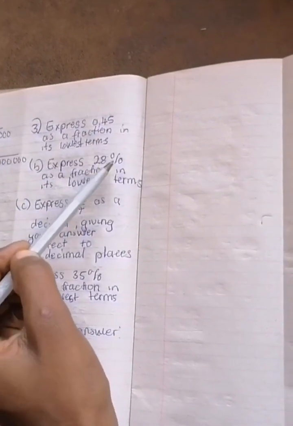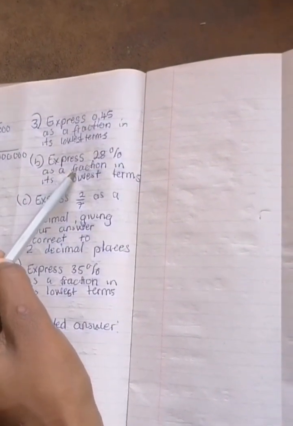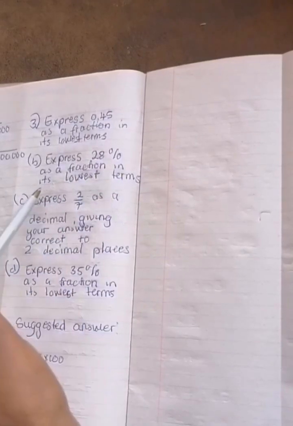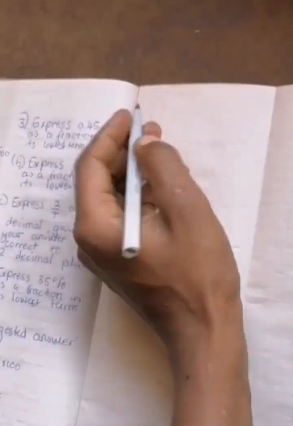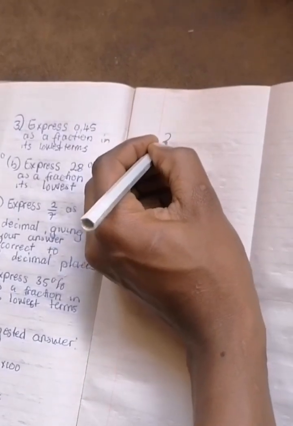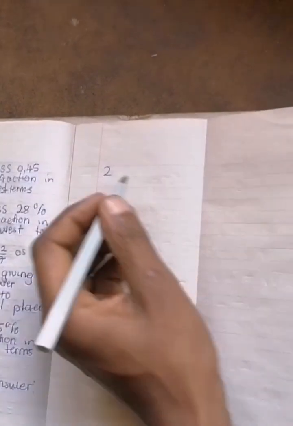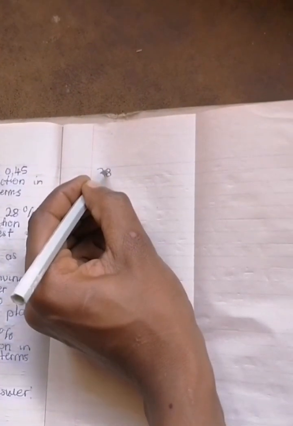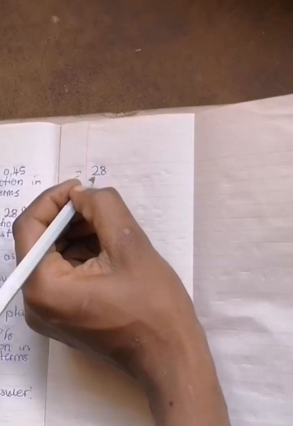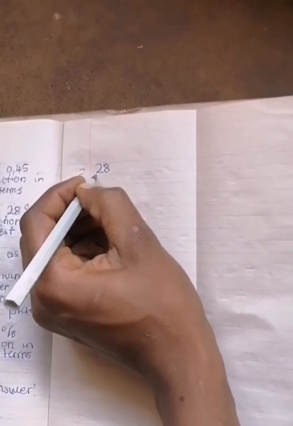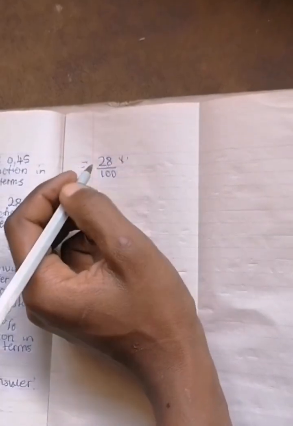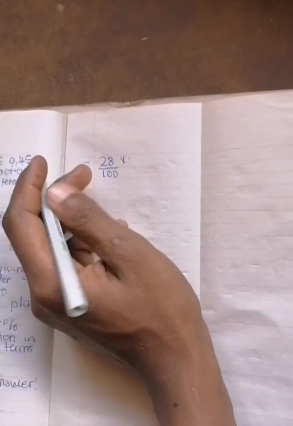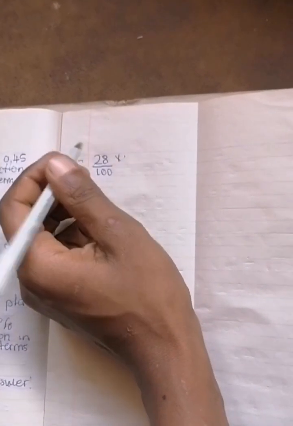Next question: express 28% as a fraction in its lowest terms. 28 divided by 100.